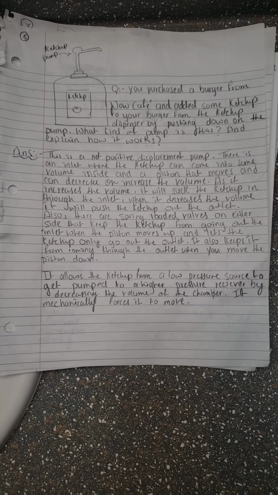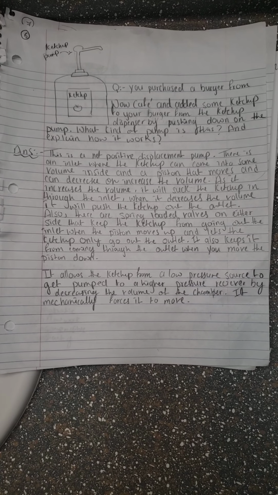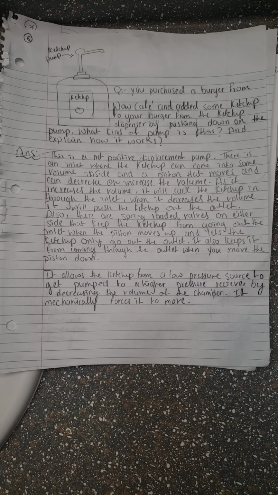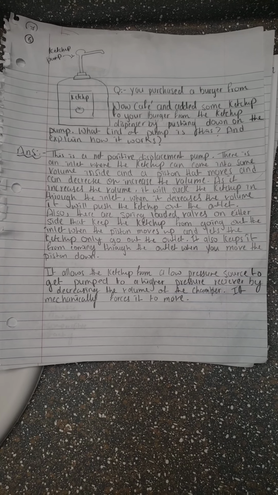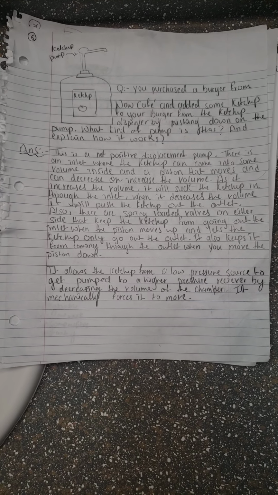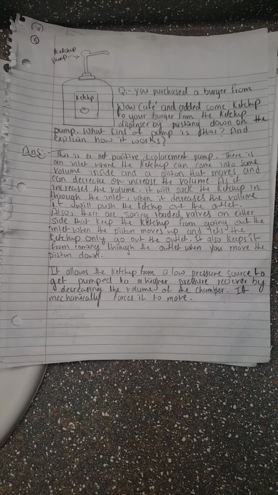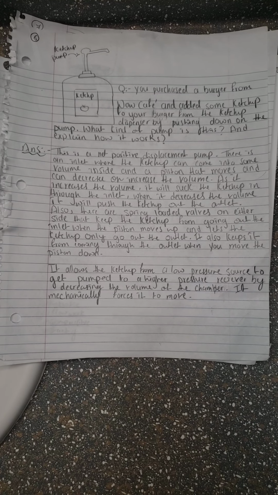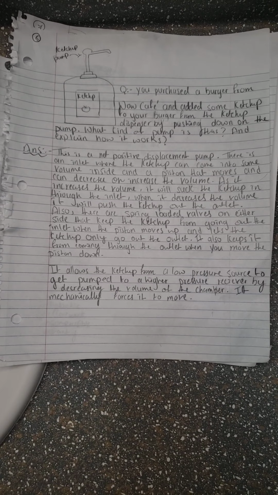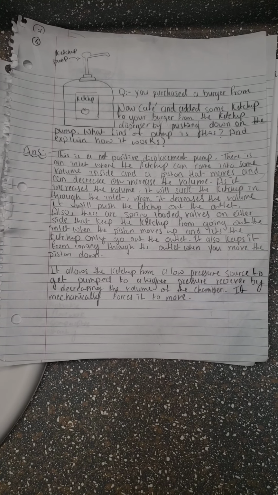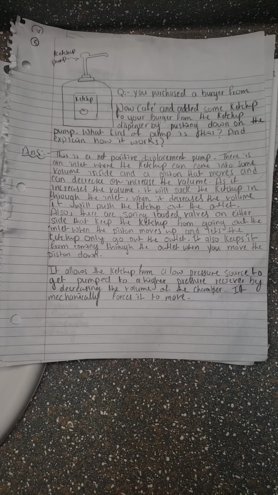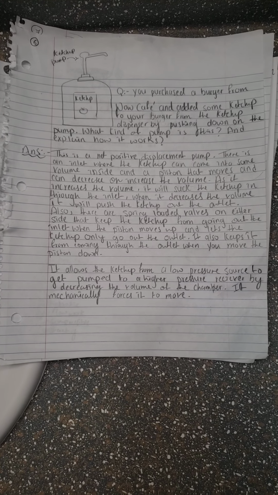There's an inlet where the ketchup can come into some volume inside, and a piston that moves up and down and can decrease or increase the volume. As it increases the volume, it will suck the ketchup in through the inlet. When it decreases the volume, it will push the ketchup out the outlet. Also, there are spring-loaded valves on either side that keep the ketchup from going out the inlet when the piston moves up, and let the ketchup only go out the outlet. It also keeps it from coming through the outlet when you move the piston down.